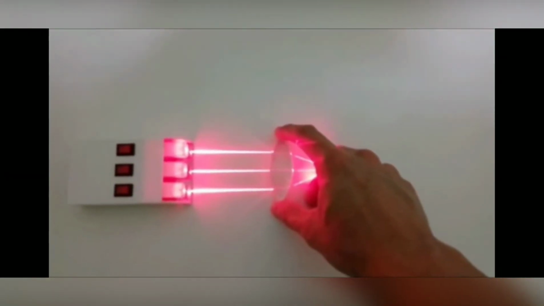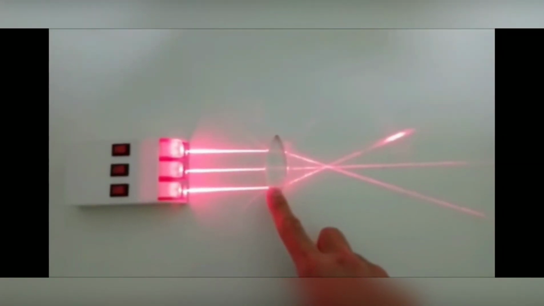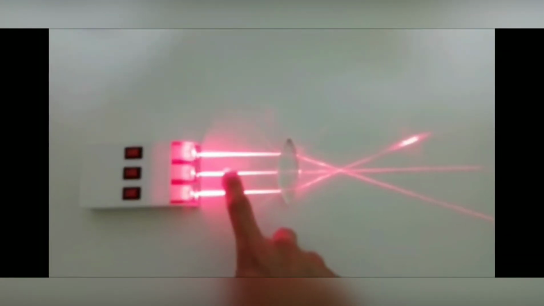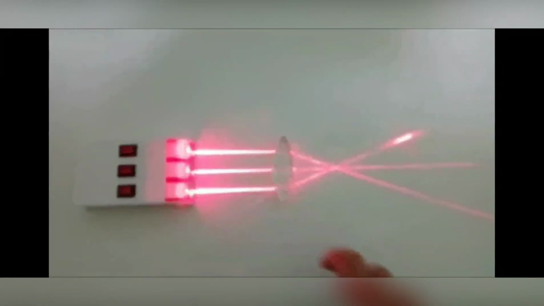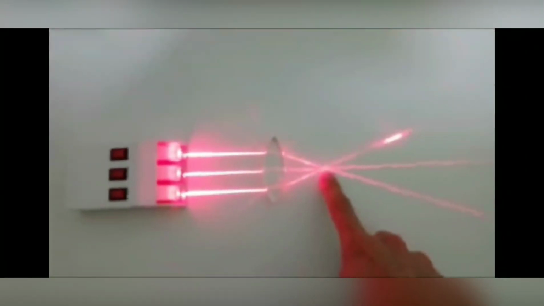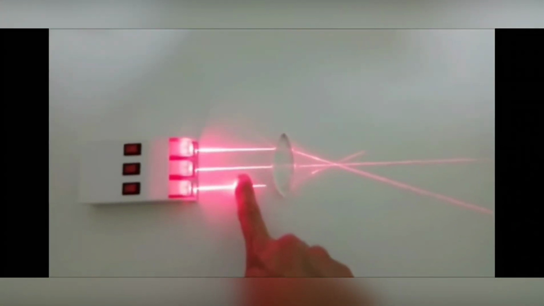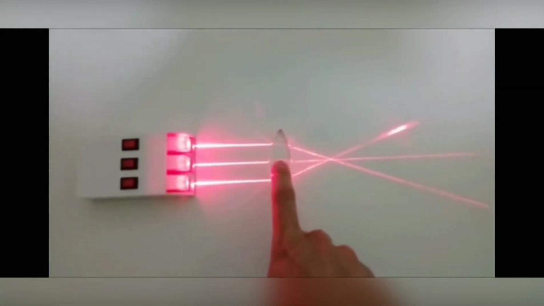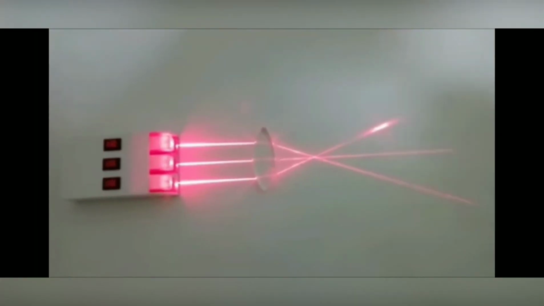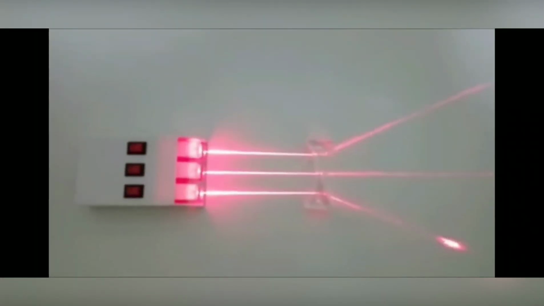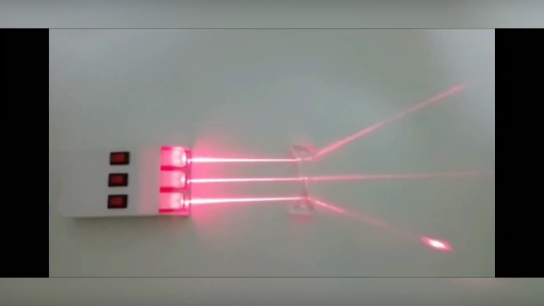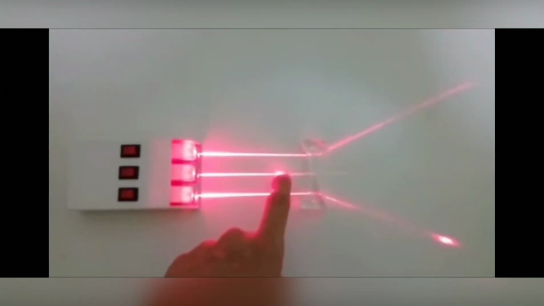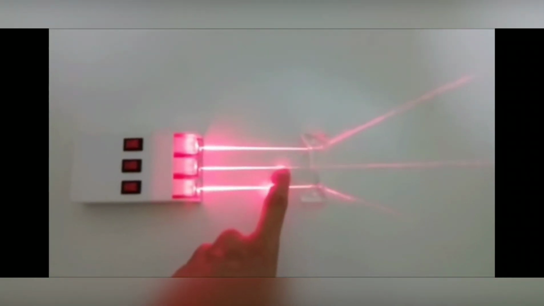and when a convex lens is placed in the path, you can see that the lens converges the light passing through it, and the light rays meet at a point on the other side of the lens. So this shows that the convex lens here is behaving like a converging lens, whereas if we used a concave lens in the path of the laser, we can clearly see that the light rays are getting diverged from the lens.